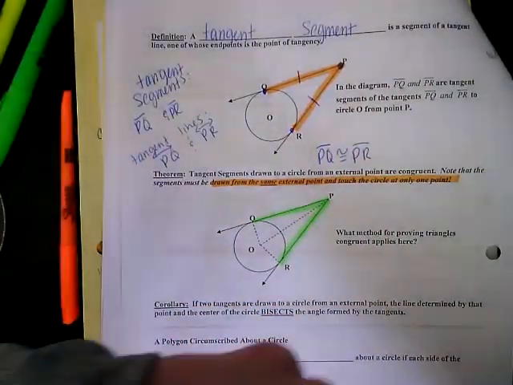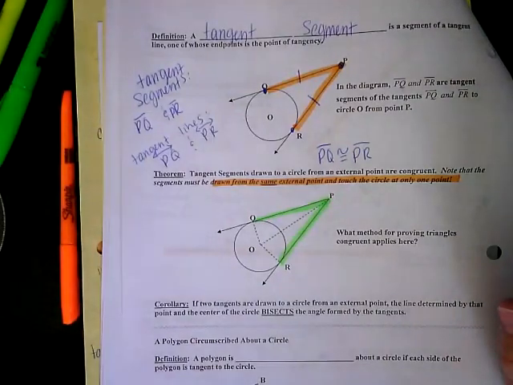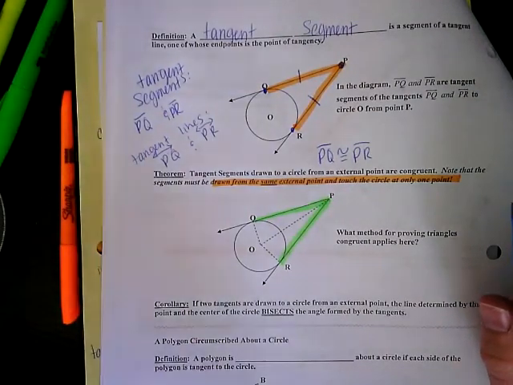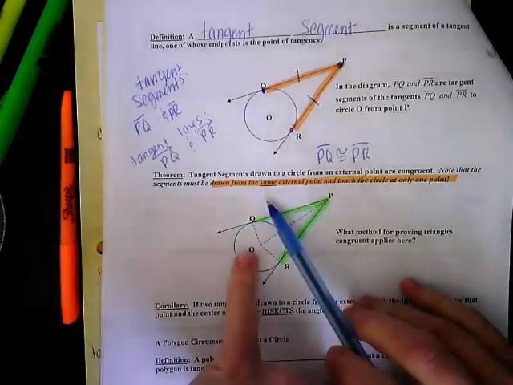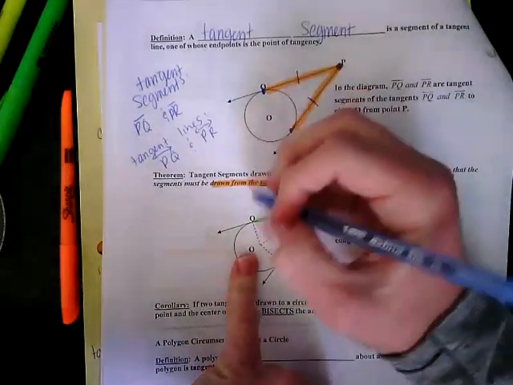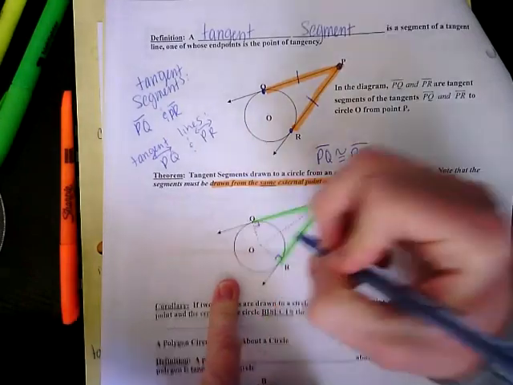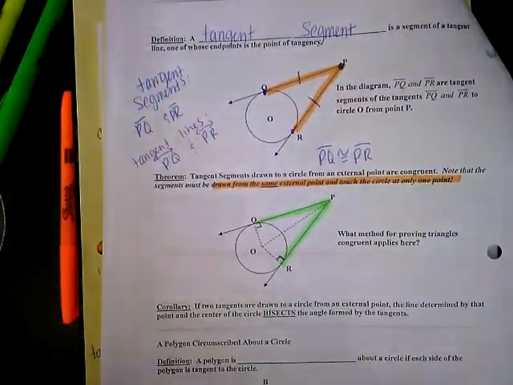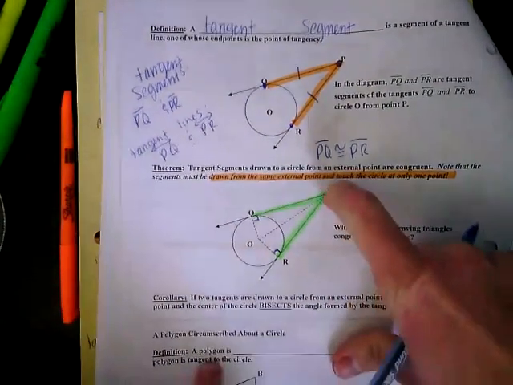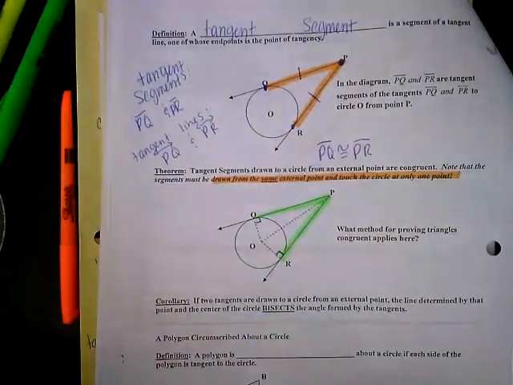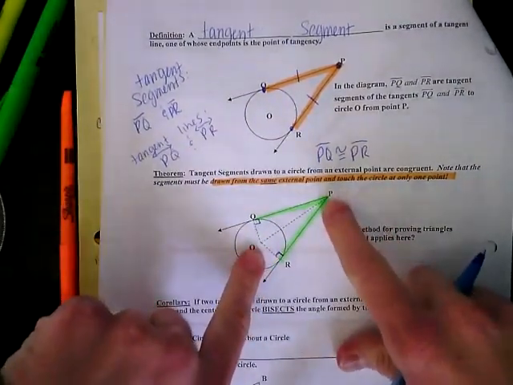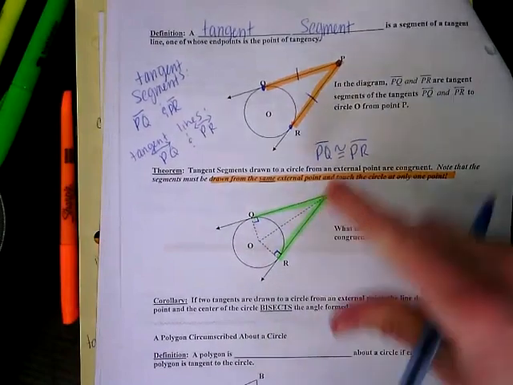We also know that if the tangent line and the radius intersect at the same point, then it forms a right angle. They are perpendicular. Now, if this dotted line is drawn to the center from the external point, it's going to bisect this angle.